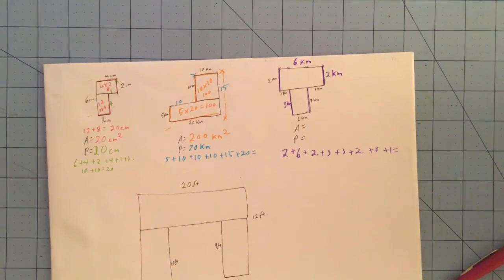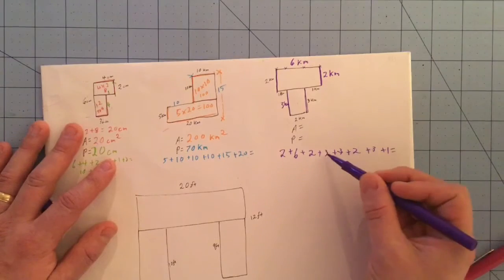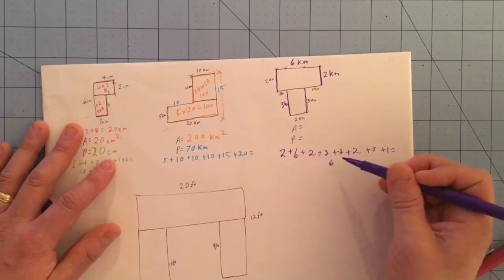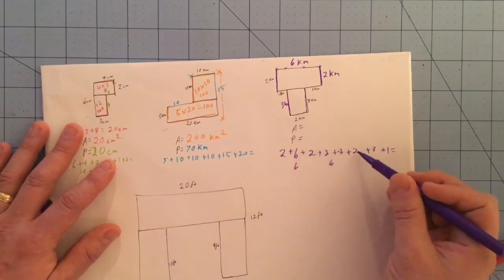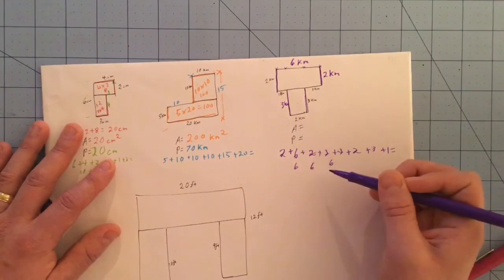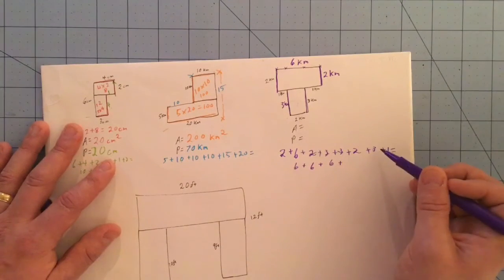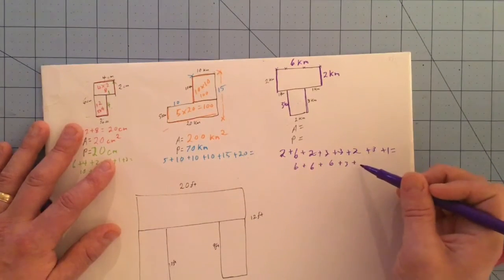Let's go ahead and just add all those numbers together. Let's make this 3 and that 3 a 6. And then let's make 2, 4, 6. Let's make those 2's a 6. Then I get 6 plus 6 plus 6 plus 3 plus 1.